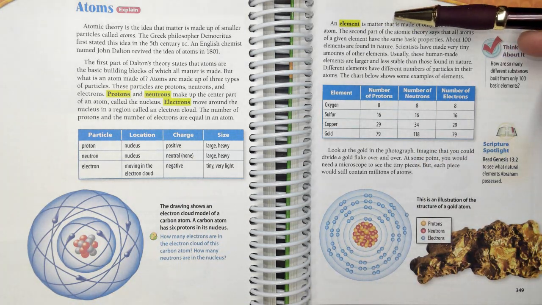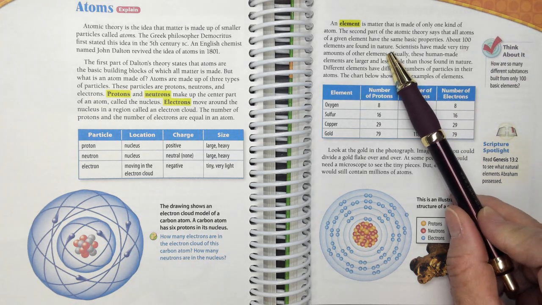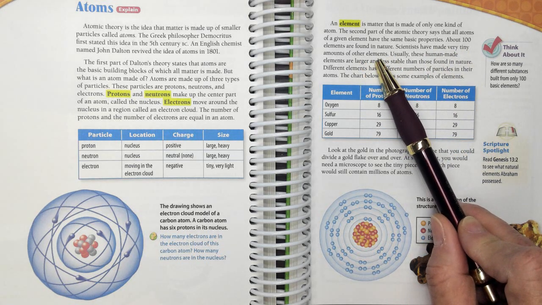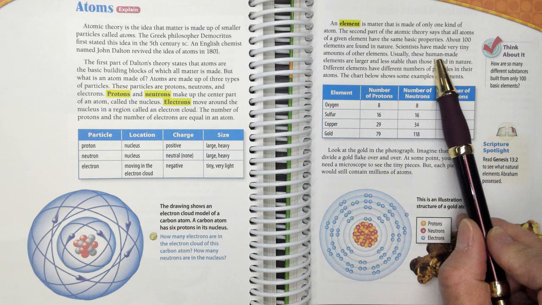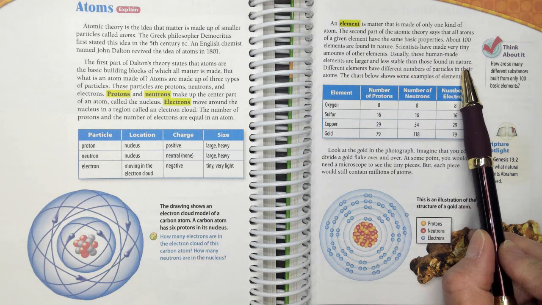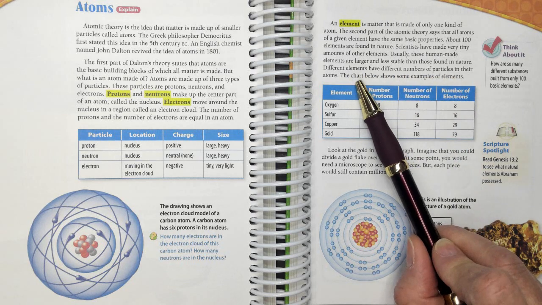The element is matter that's made of only one kind of atom. The second part of the atomic theory says that all atoms of a given element have the same basic properties. About 100 elements are found in nature. Scientists have made very tiny amounts of other elements. Usually these human-made elements are larger and less stable than those found in nature. Different elements have different numbers of particles in their atoms.